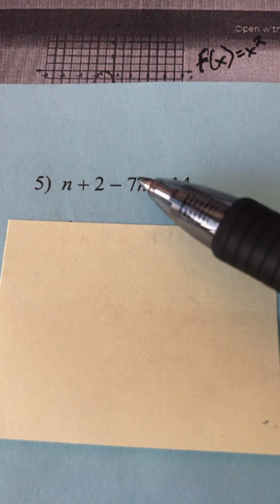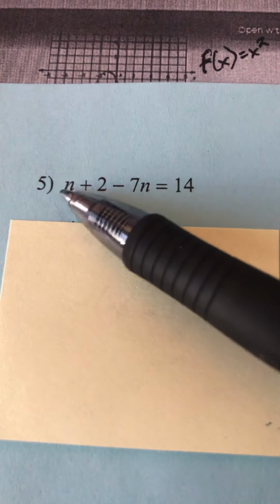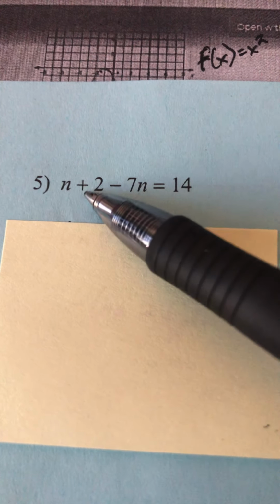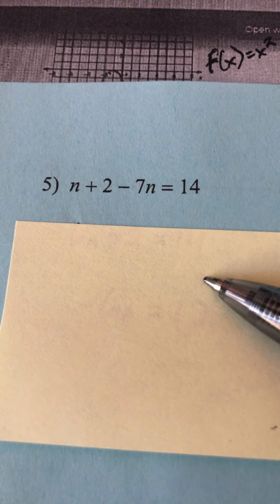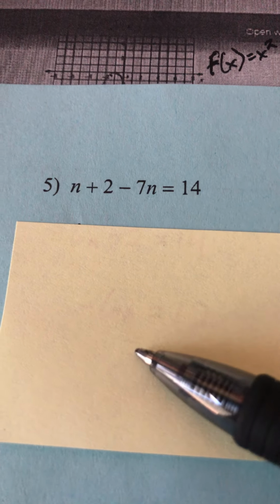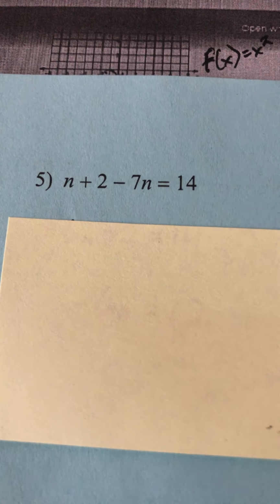For number 5, you're going to combine like terms. So what is 1 minus 7? That'll give you how many n's. Then you're going to subtract 2 from both sides. And then divide both sides by however many n's you have left to get n by itself.